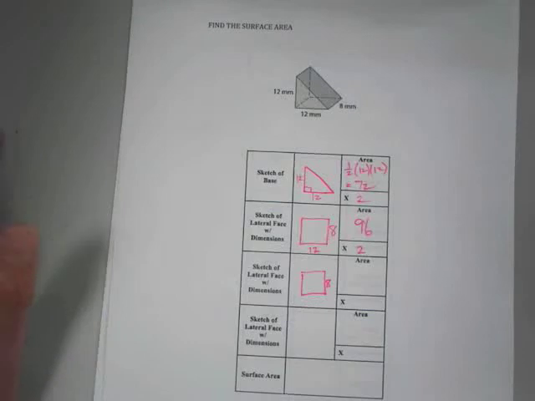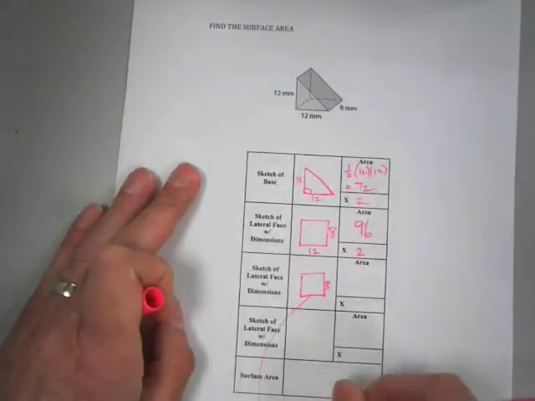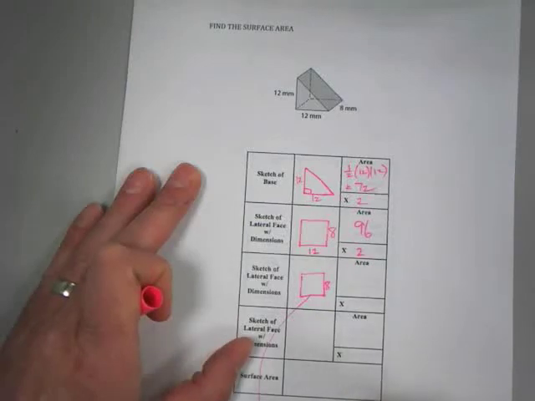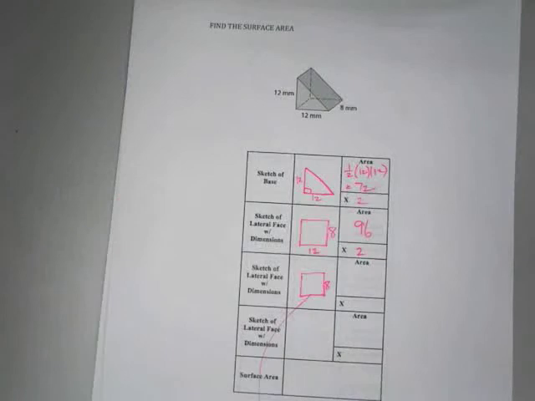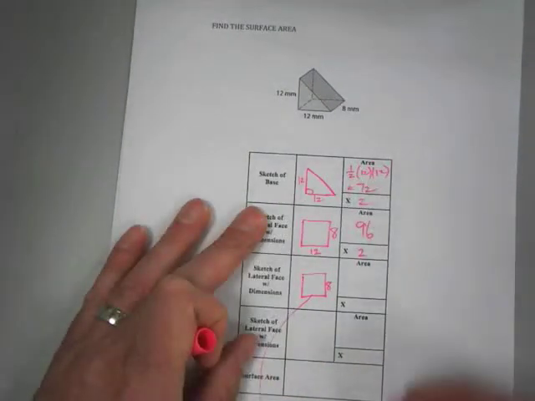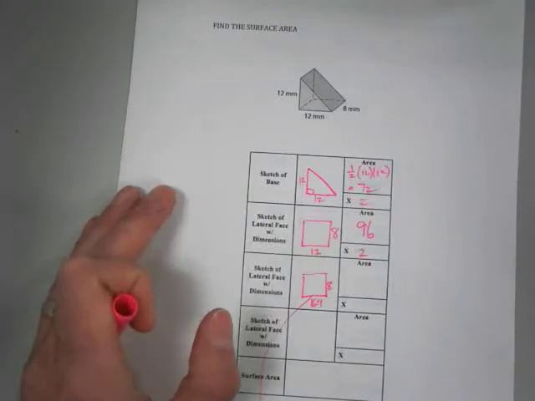What is the square root of 288? Somebody give me a decimal. 16.9. I'll believe you. And so 8 times 16.9 is 135.2, and there is only one of them.